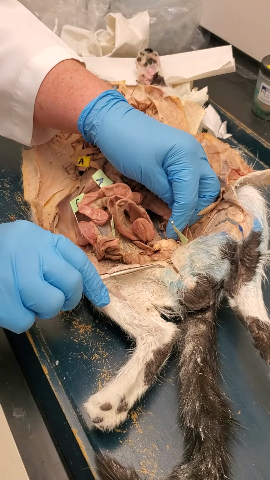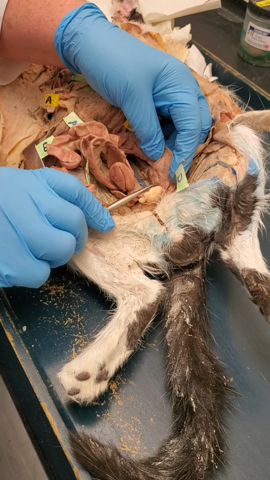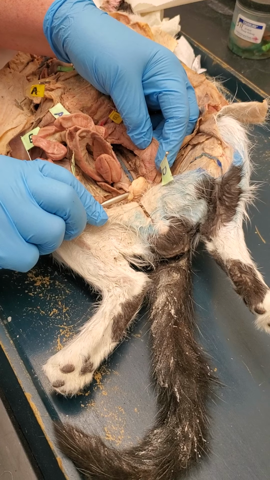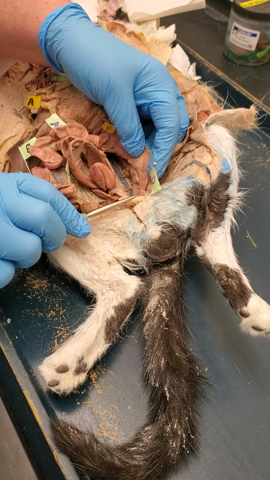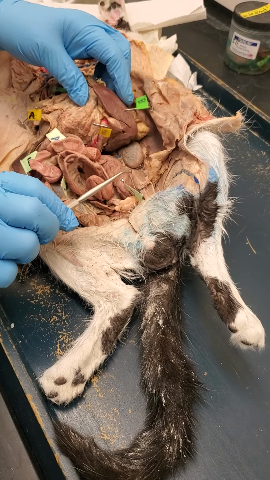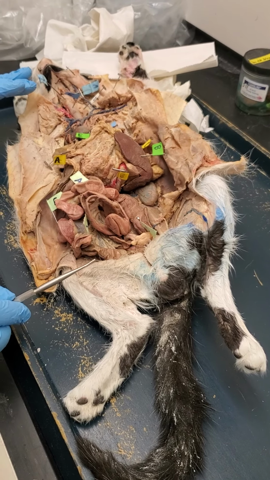If I put the pin way down here at the end of the colon, right where it begins to enter the pelvis, this would be the rectum. Okay. And that's pretty much it for both respiratory and digestive stuff on a cat. Okay.